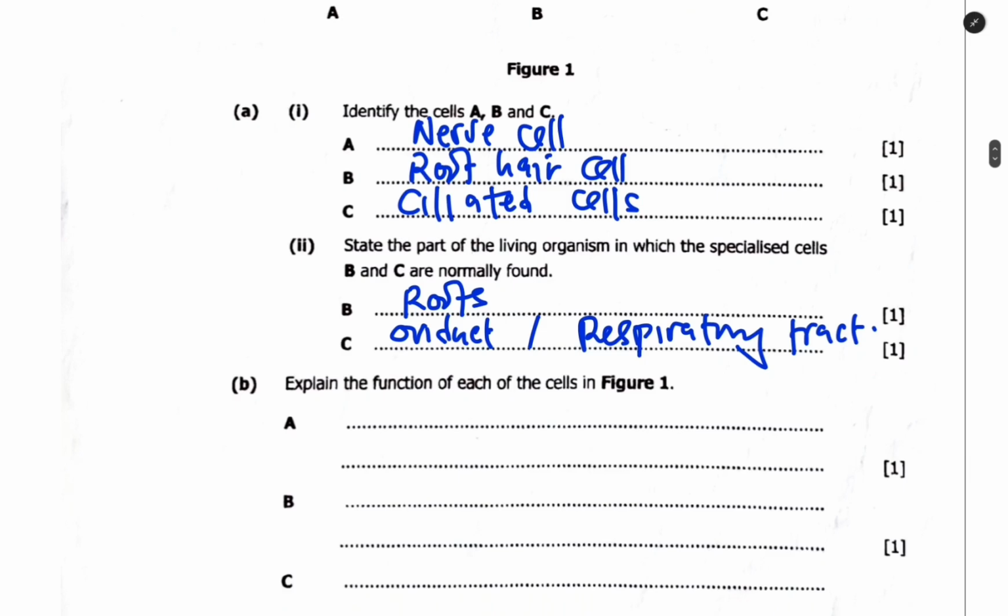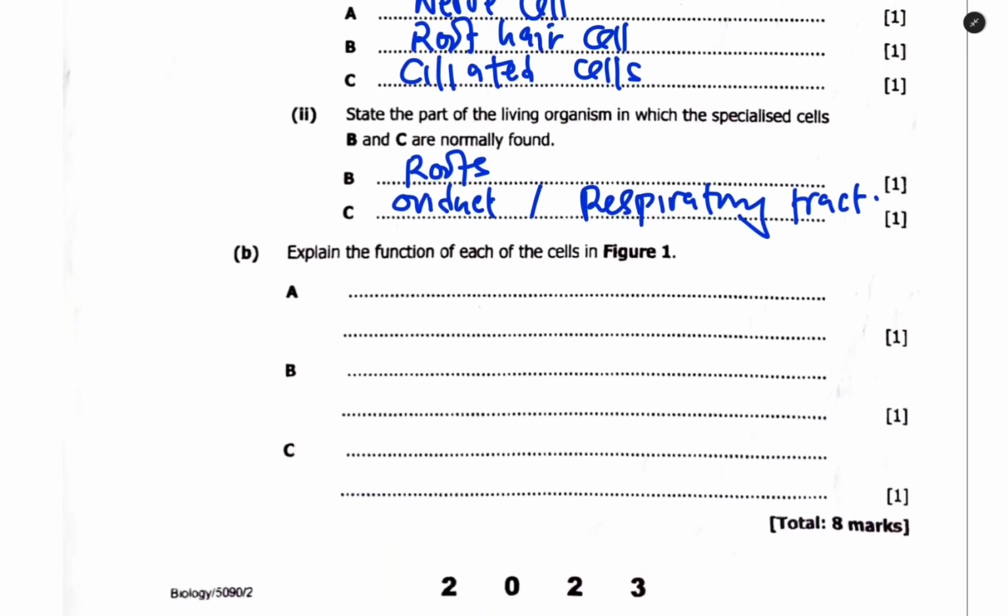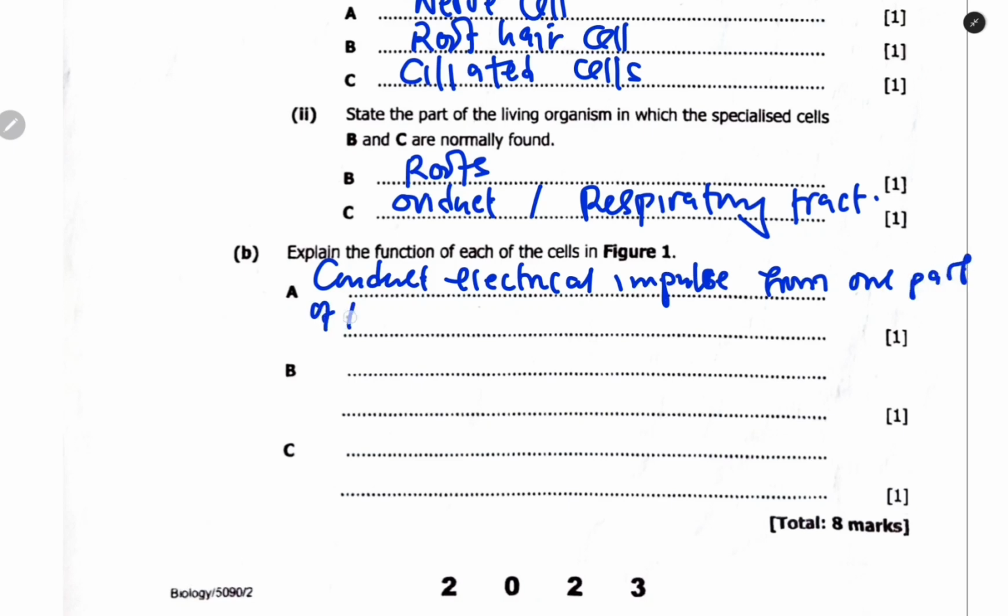What do they do there? Explain the functions of each cell in figure 1. So we are giving the functions of these. So the first one, nerve cell, what is the function? So conduct electrical impulse. Conduct electrical impulse or nerve impulse from one part of the body to another. Now here we haven't specified whether we are dealing with, because these are in 3 types, the sensory, the motor, the relay. So here we're just giving generally.